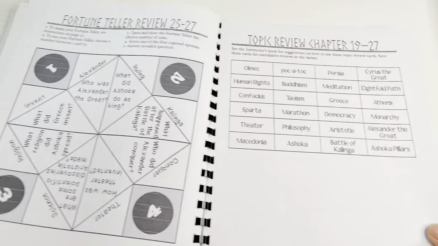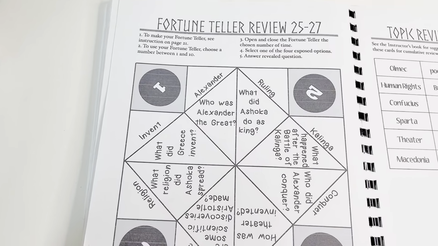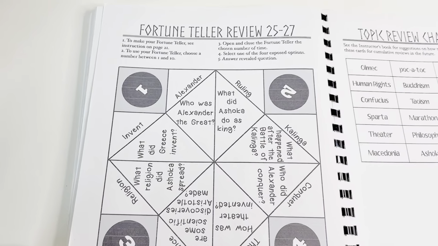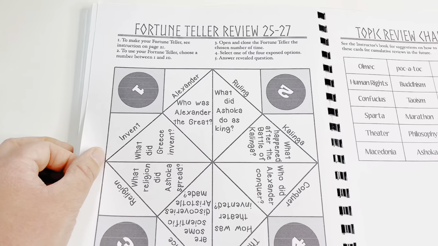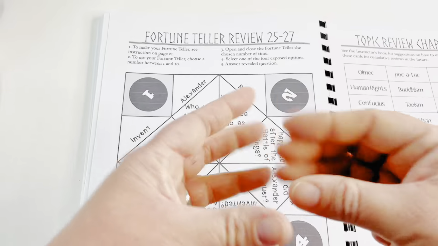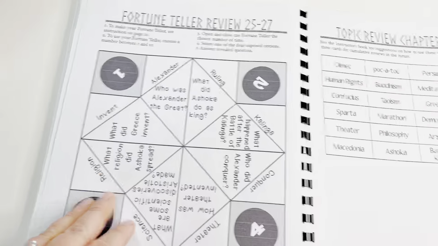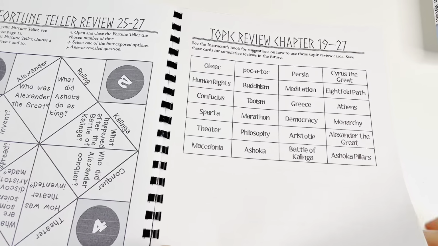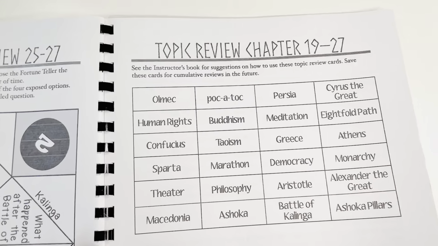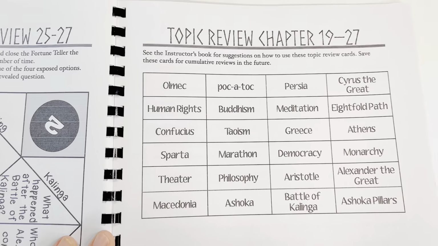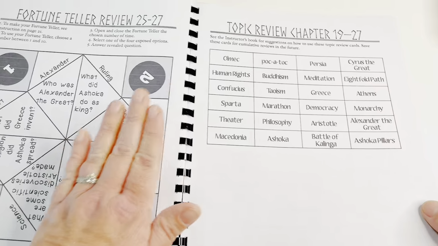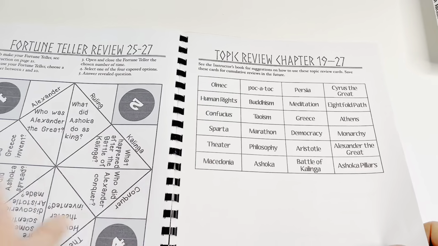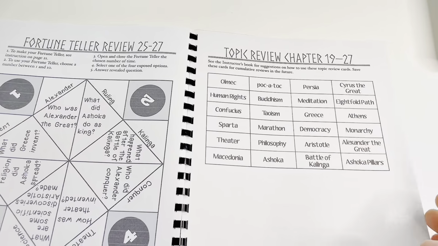And then at the end of every few chapters, they do have a fortune teller review, which to be honest, we have not tried these at all, but I hear they're really fun. So you cut it out and do the fortune teller and then go over the topics. And then they also have the topic review cards, and it tells you to reference the instructor manual. So you definitely need the instructor manual, I feel like, to go with this, or you're going to miss some of it because the answers are in there.